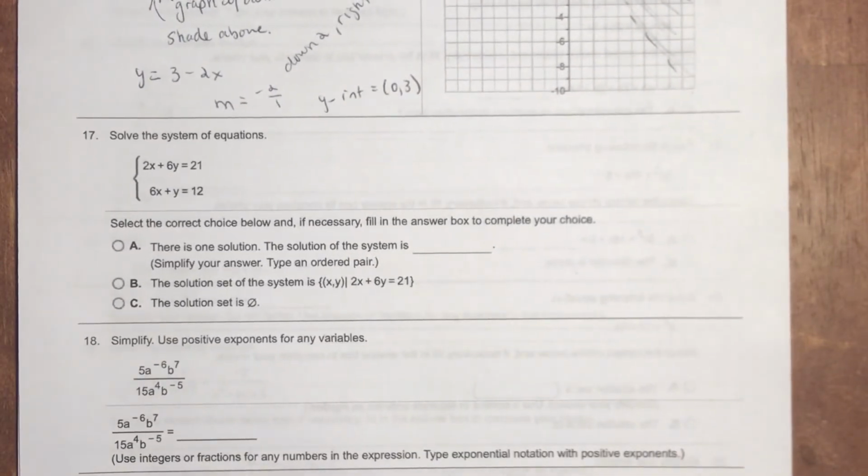Okay, number 17, solve the system of equations. You can use any method you like. You can use substitution, or you can use the elimination method. I'm a fan of the elimination method unless it's an obvious choice to use substitution. But how it's set up, I don't think it's any easier to use substitution over elimination. So I'm going to use the elimination method.